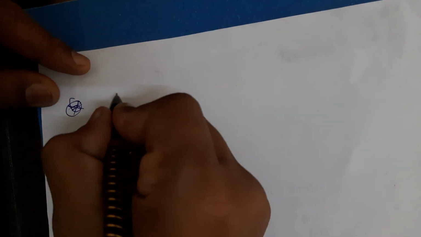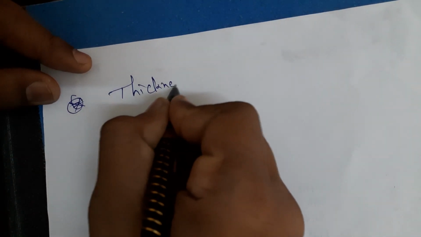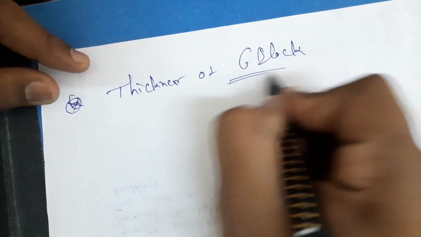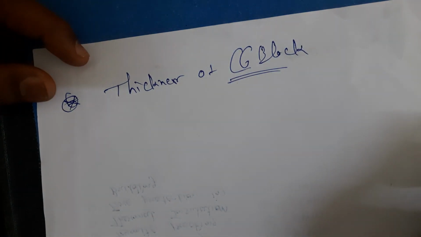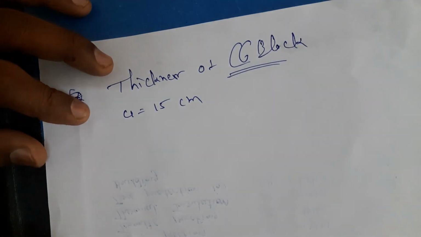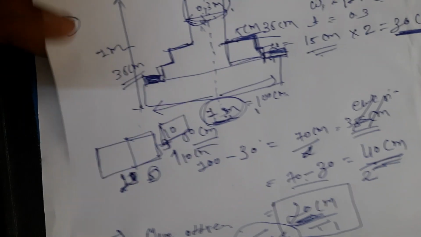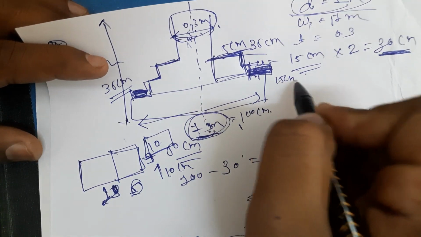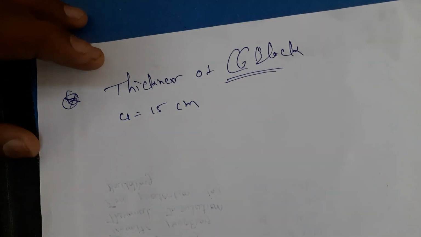Okay, now we find the thickness of the cement concrete block. Now we fix the amount A equal to 15 centimeter; the projection is given equal to 15 centimeter.